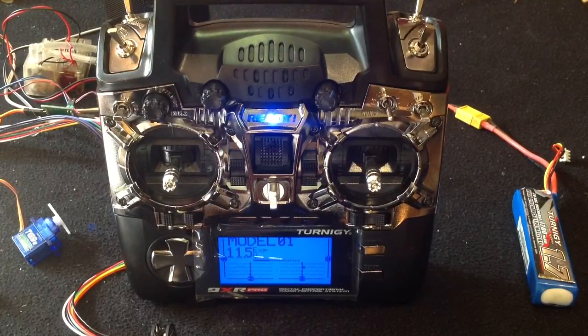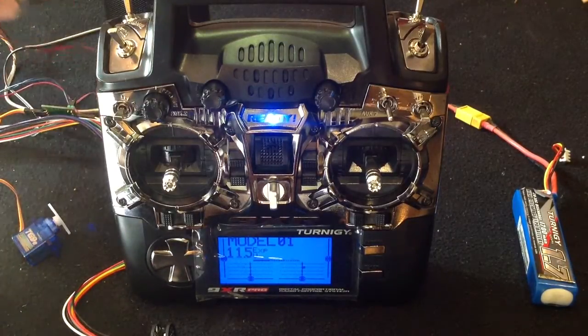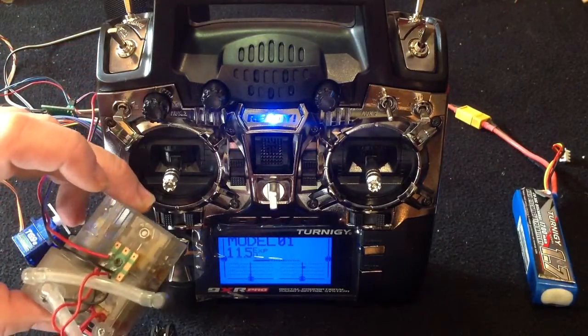And then whatever sound you have programmed in that spot will come up. Should have picked a shorter sound. Okay, so the tank has started up. When the tank starts up, of course, the smoke machine will turn on.